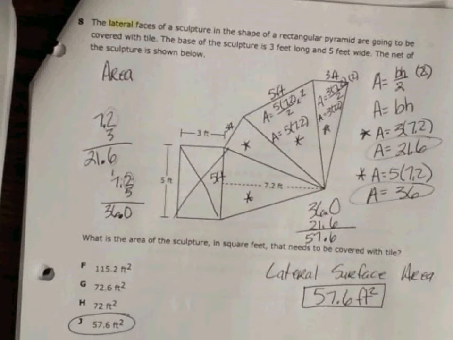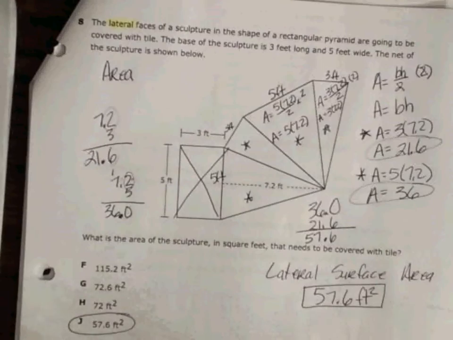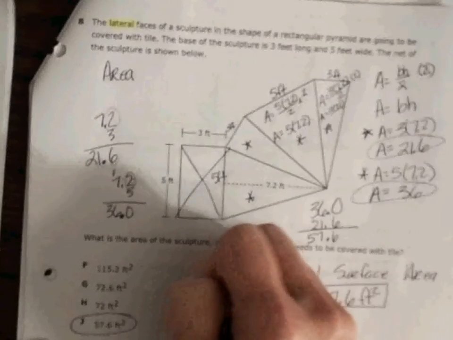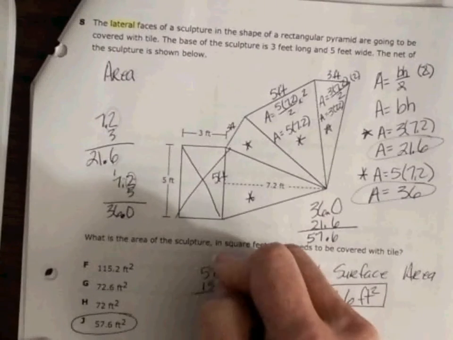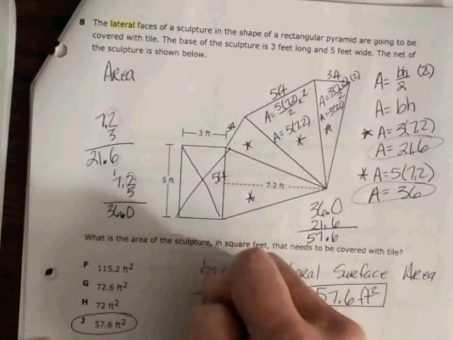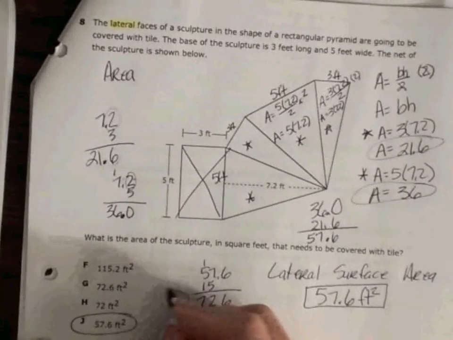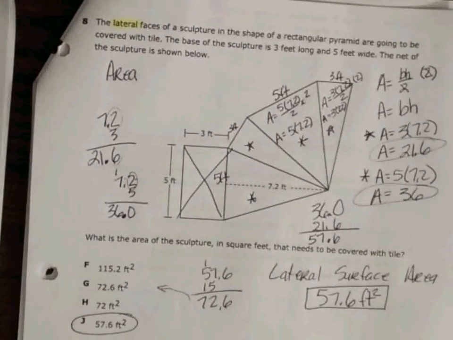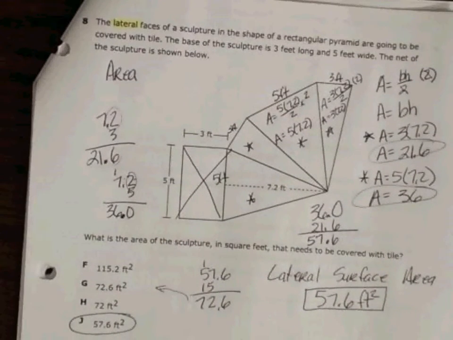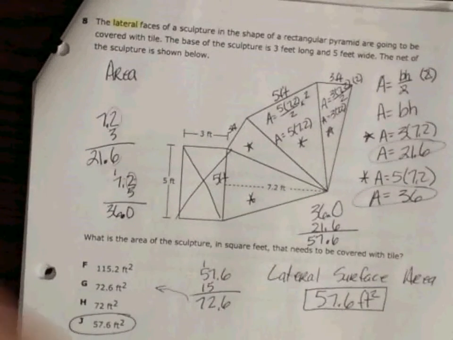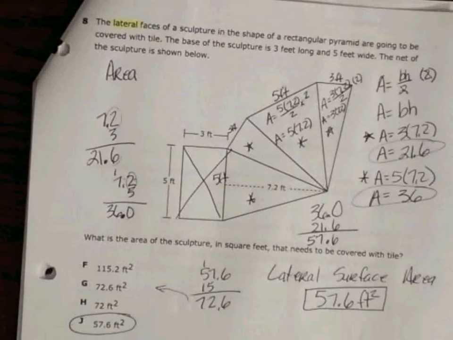Is that one of my answer choices? Yes, it is. So make sure you read the problem, because look, 5 times 3 is 15. If we would have added the base in there, we would have got 72.6, and that answer is a choice, but that is incorrect because they did not want us to include the base.